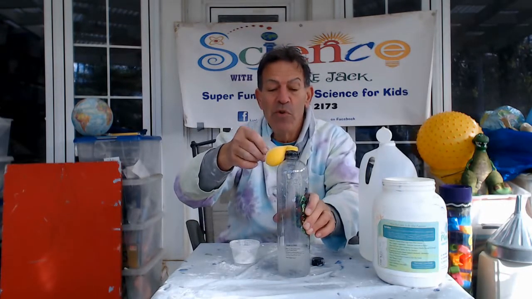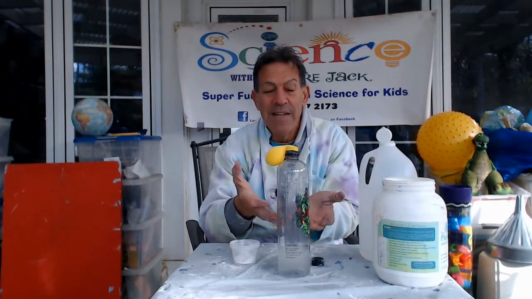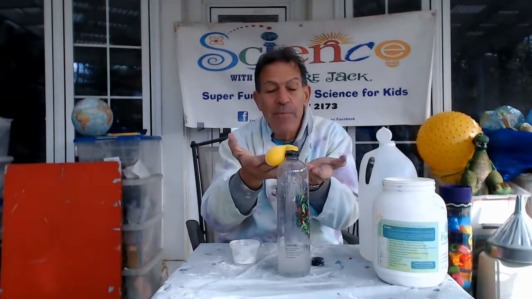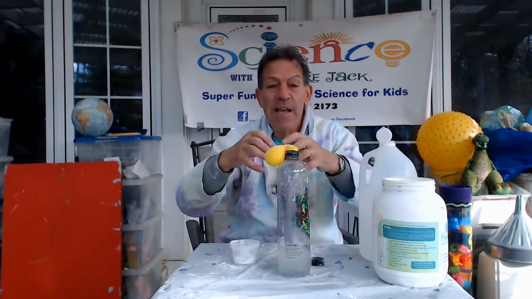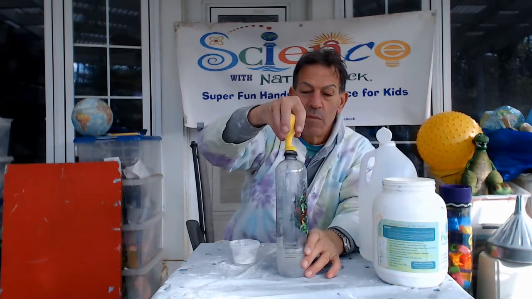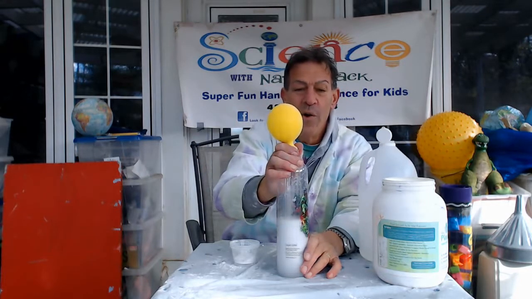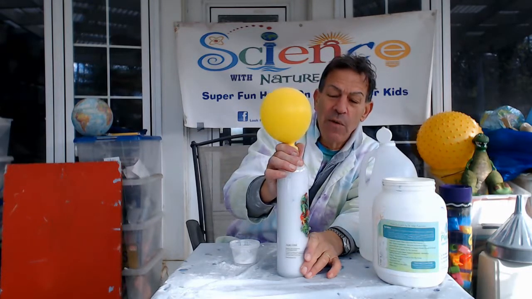We're going to lift up the balloon. The baking soda will drop into the vinegar and create carbon dioxide gas. The bottle will fill up with that gas, and because the gas can't escape since the top is closed by the balloon, the balloon will fill up with the gas. It will inflate. Let's watch what happens. Check it out. Whoa, is that cool? Oh my goodness, look at that.